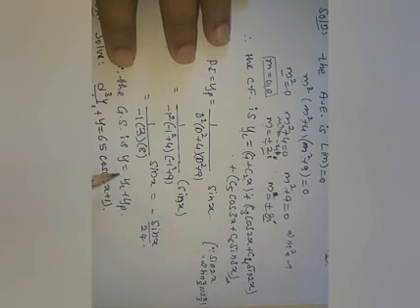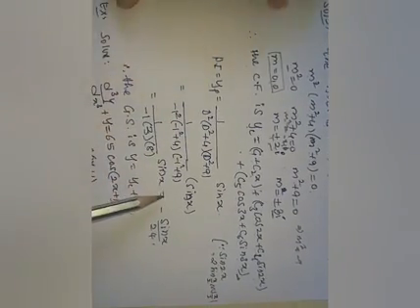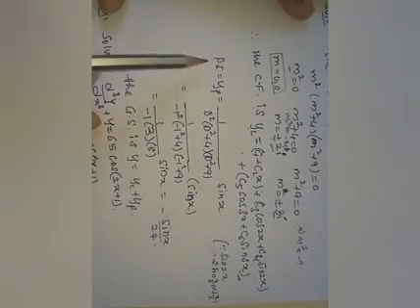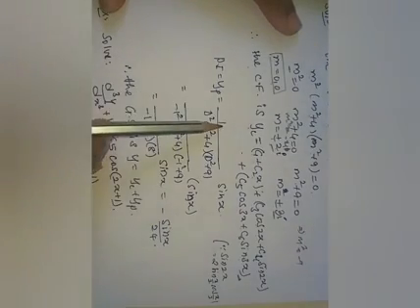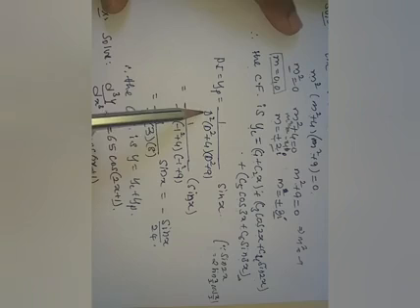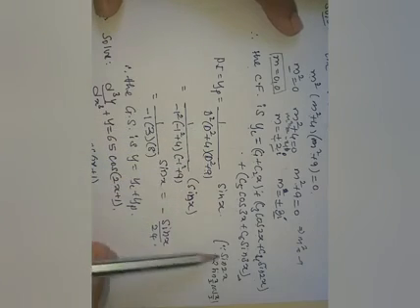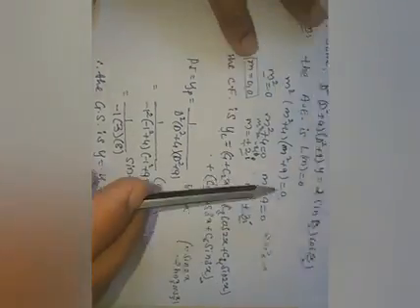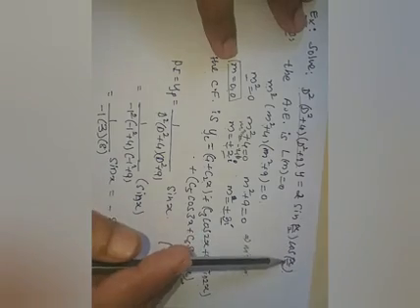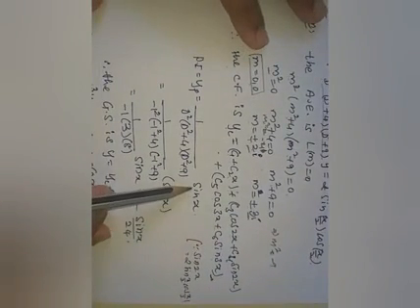This is the required complementary function. Now we will concentrate on finding the PI. That is, yp is given by 1 divided by f(D), which is D square plus 4 into D square minus 9 of 2 times sin x by 2 cos x by 2. This can be written using the half angle formula.